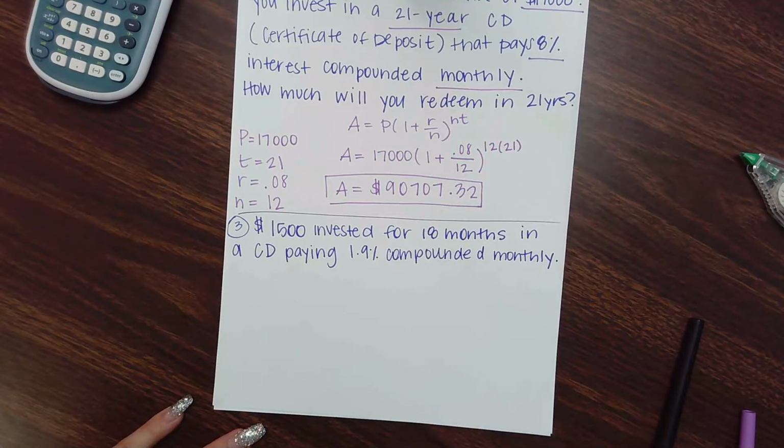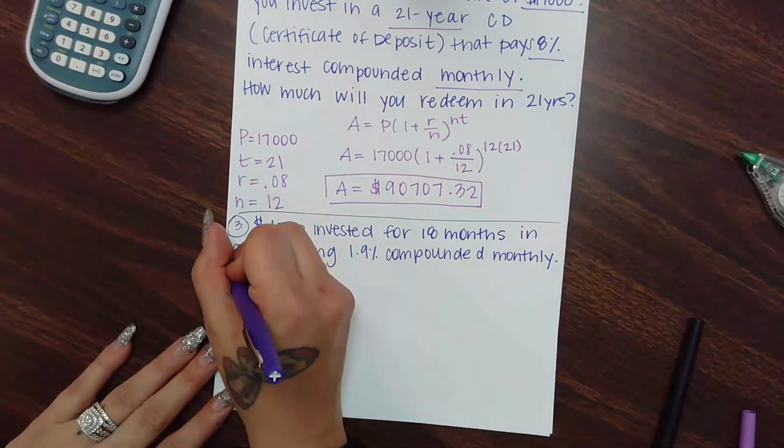Okay, so it says, what is redeemed when cashed out? So at the end of this time period, how much do I have in the future, right?